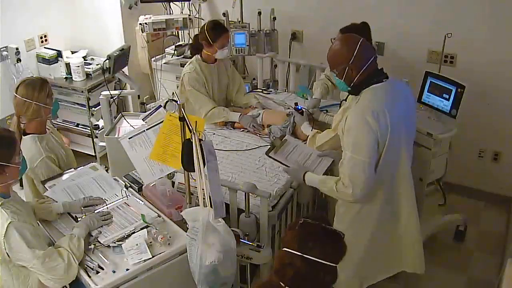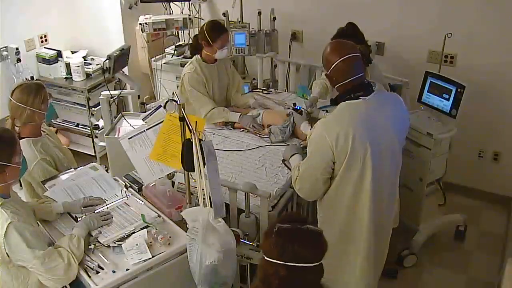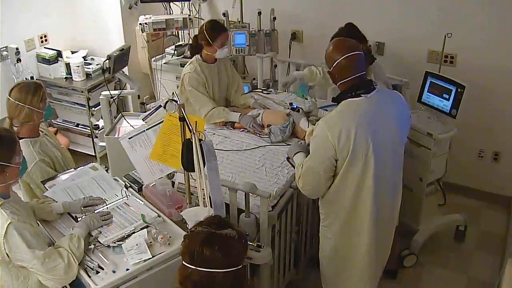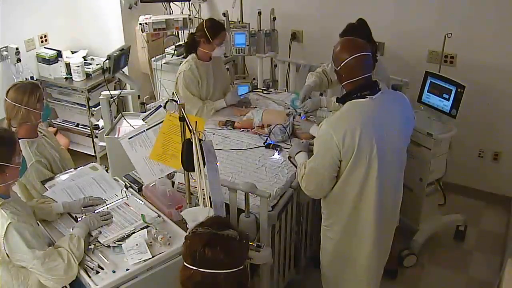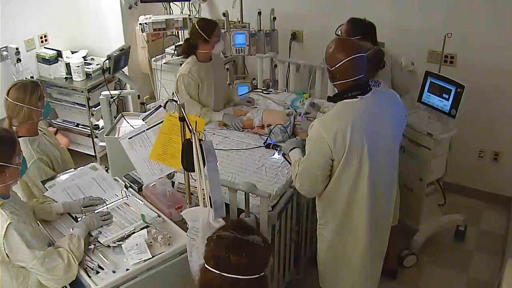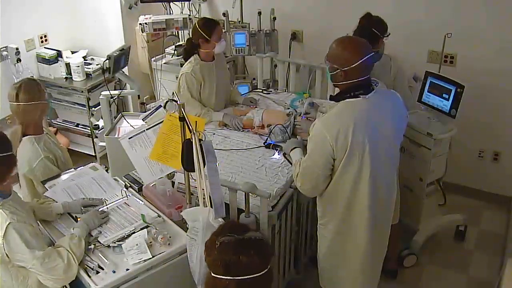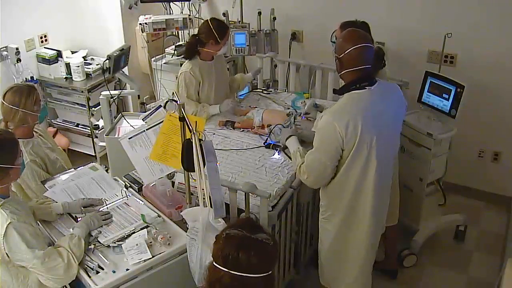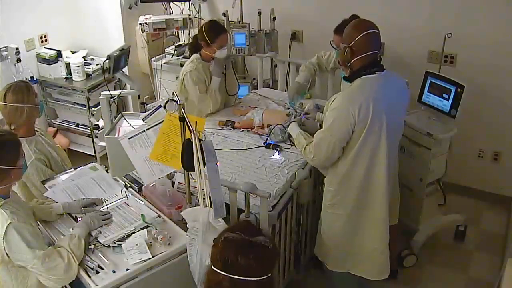Okay, I'm in. If you want to take out the stylet and then I'll take the blade out. The stylet is out. Cuff is up. And we're going to put him on the vent. Do we have a ventilator? Yes. Awesome. Denise, could you please listen for breath sounds? Yes, I can listen for breath sounds. And let us know what you hear.